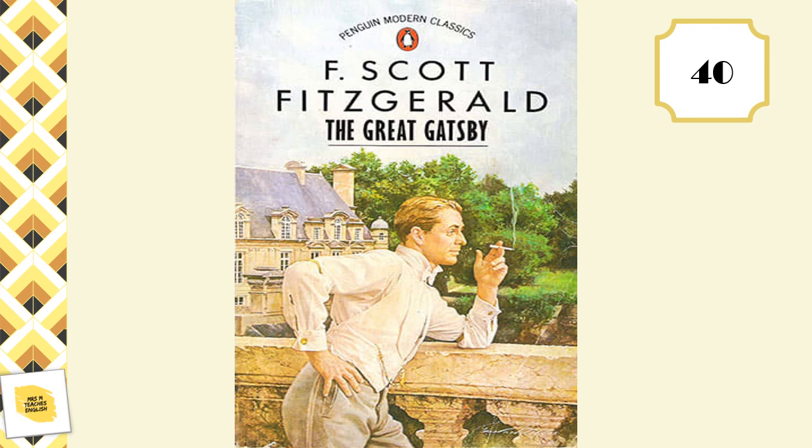This picture smacks of wealth and privilege. Look at the mansion behind the man. Look at the way he's dressed. A dinner suit without the jacket.